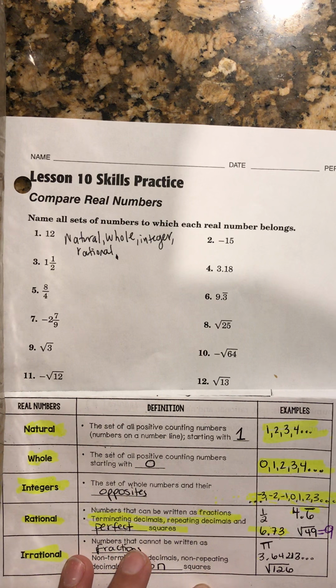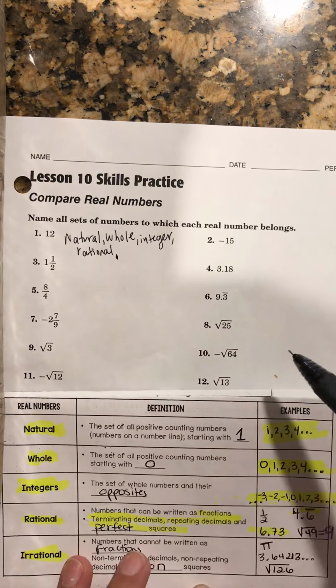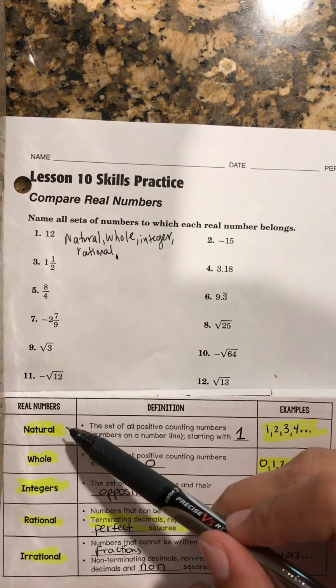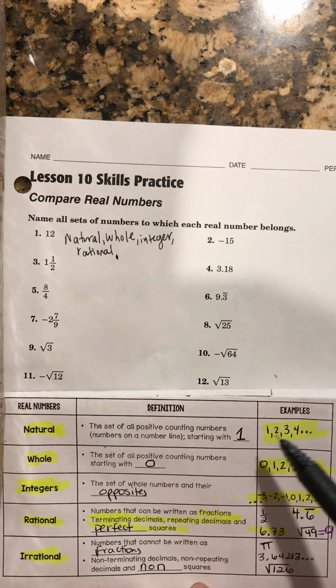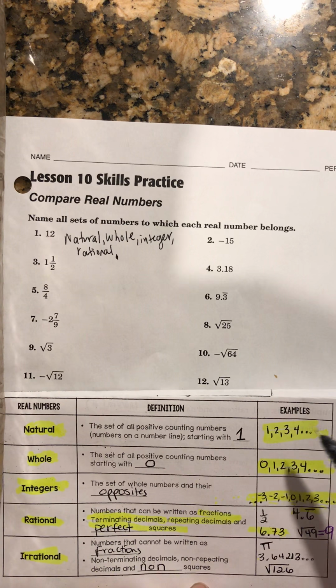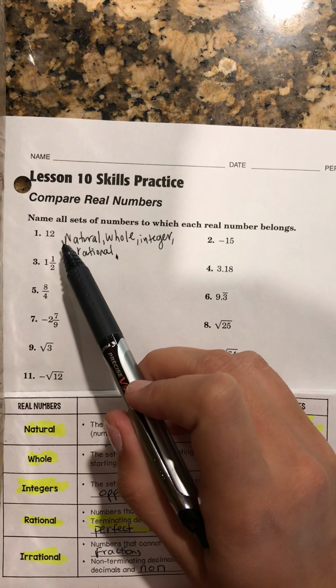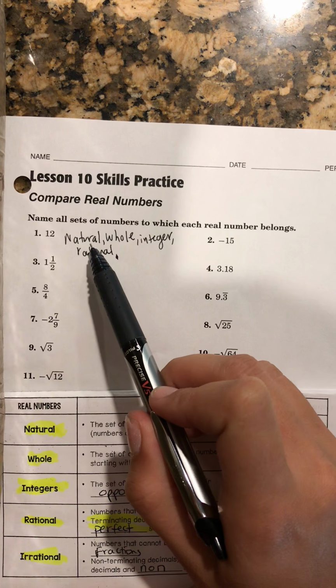When directions ask you to name all sets of numbers to which each real number belongs, you are trying to take the numbers and identify which subgroups they belong in. So remember, natural numbers are numbers that start at 1 and continue on: 1, 2, 3, 4, 5, 6, and so on. Notice that if we keep counting those natural numbers, we will eventually hit 12, which makes 12 a natural number.